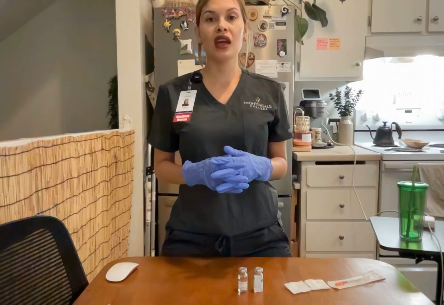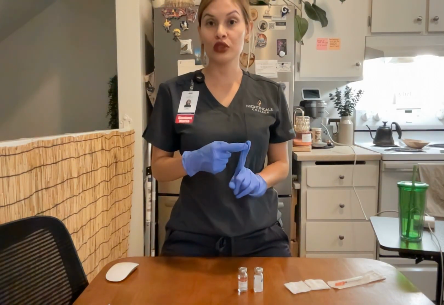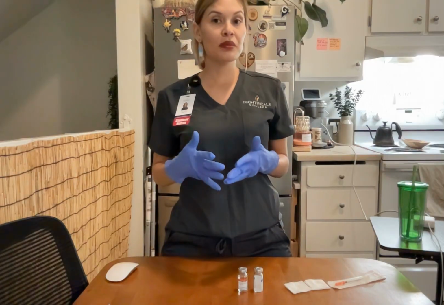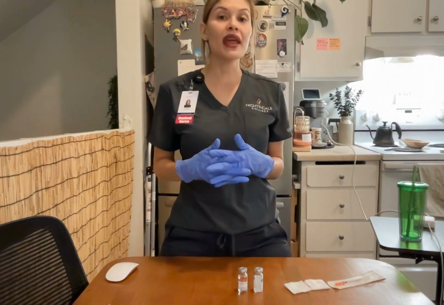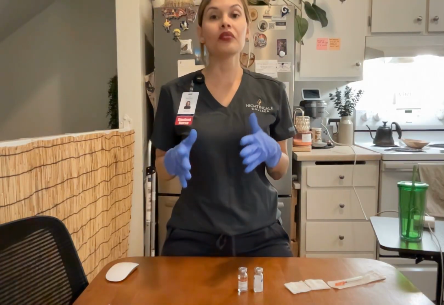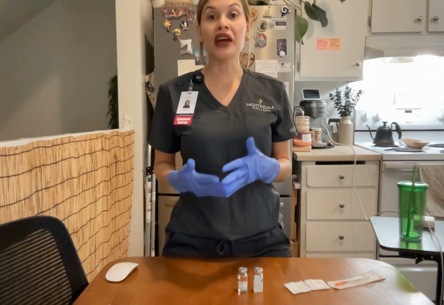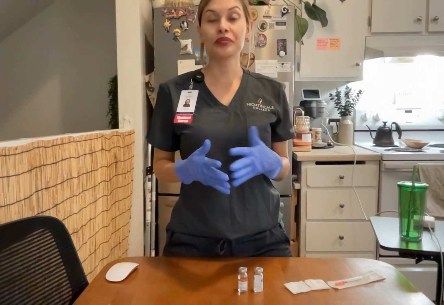Prior to injecting the insulin, I will check the glucose level in the patient. An appropriate blood glucose level is 180 milligrams per deciliter. Inject the insulin 30 minutes prior to his next meal.